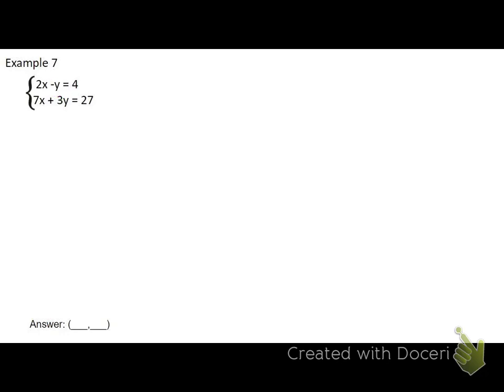So for example number 7, because I decided to eliminate y's, I'm going to only have to multiply the top row by a number. So I'm going to take 3 and multiply it by each of the terms in my top equation here. My bottom equation, I don't need to change anything because I already have the coefficient 3y. So I have 6x minus 3y equals 12. My bottom equation stays the exact same, 7x plus 3y equals 27.